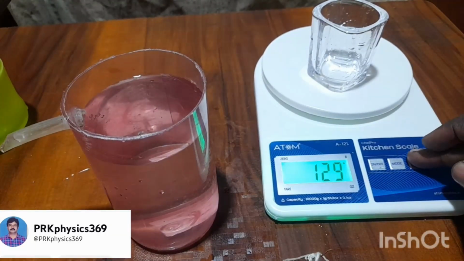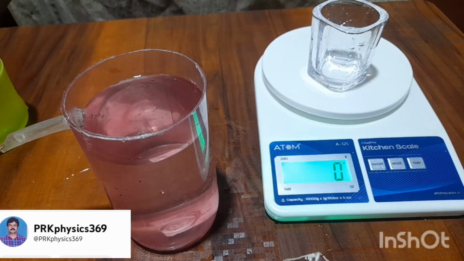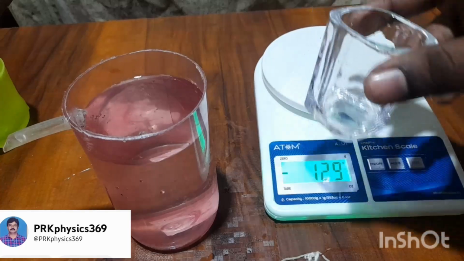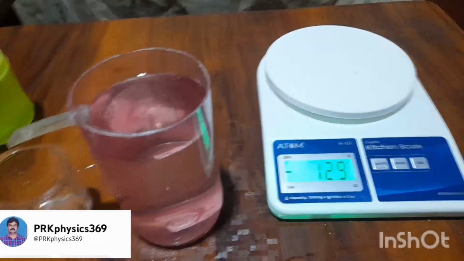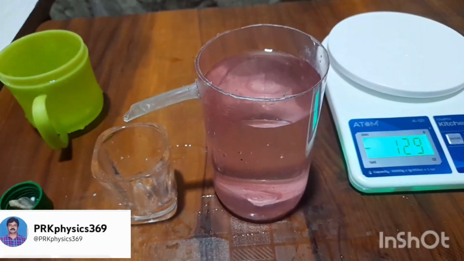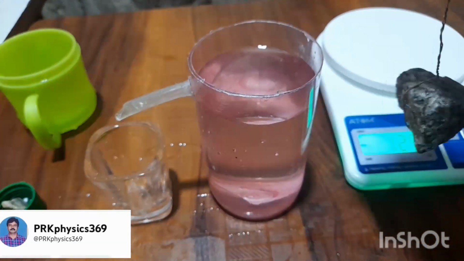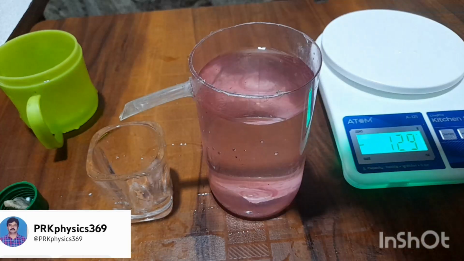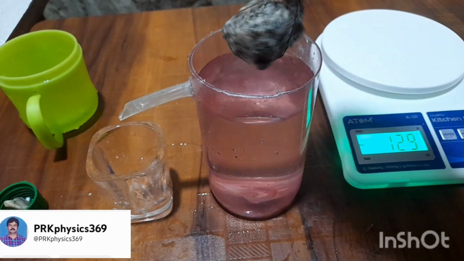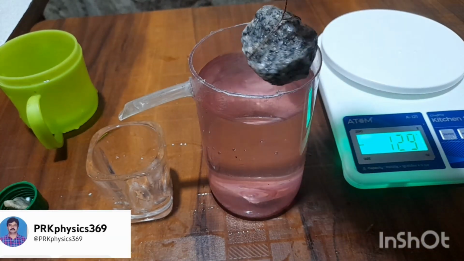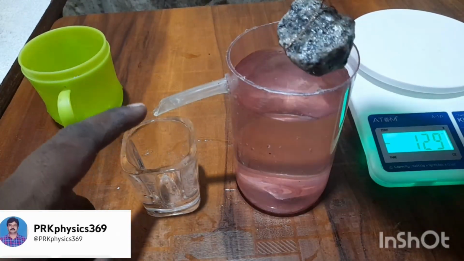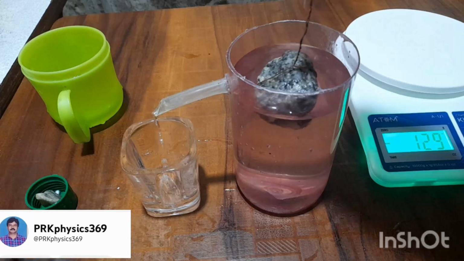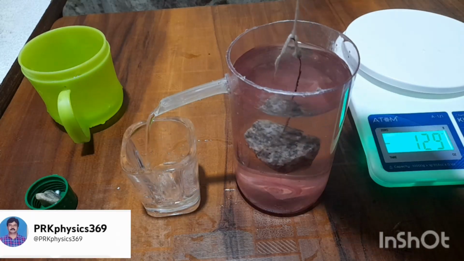extra mass, the vessel's extra mass, and set it to 0. Now the weighing machine shows 0 weight when I place the vessel on it. With this we can find only the weight of the water displaced by the rock. Now I am going to take this stone and put it into the overflowing vessel. When I place the rock into the overflowing vessel, you can observe some water coming out from the overflowing tap and falling inside the vessel.